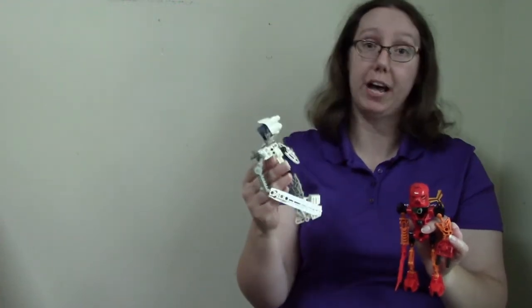Today, we are using Bionicles. These 2 are from my younger brother's collection, and they're from the original toy run of these characters back in 2001. So this is Tahu, the Toa of Fire, and Kopaka, the Toa of Ice. Let's see what happens when fire and ice meet.